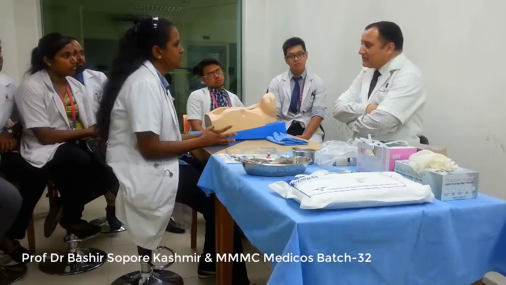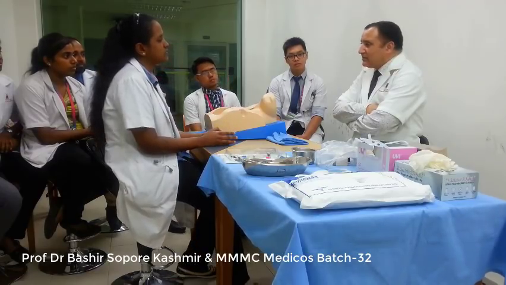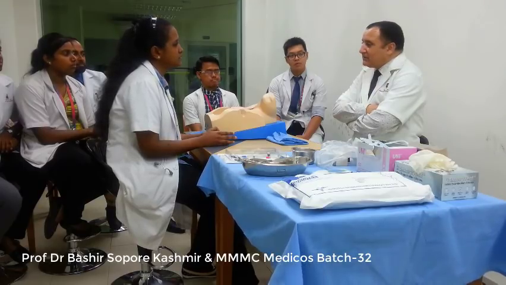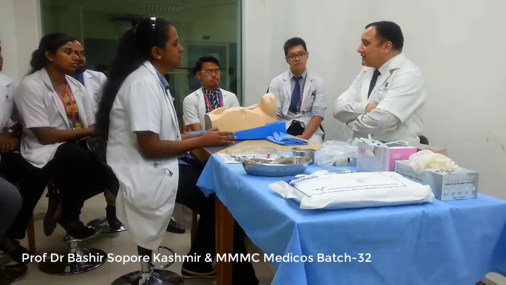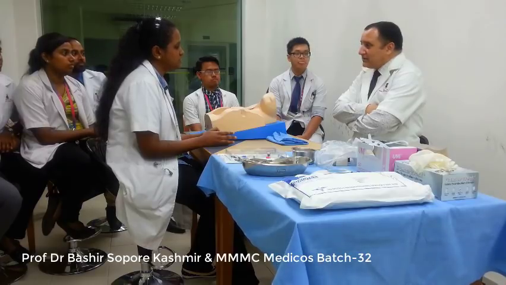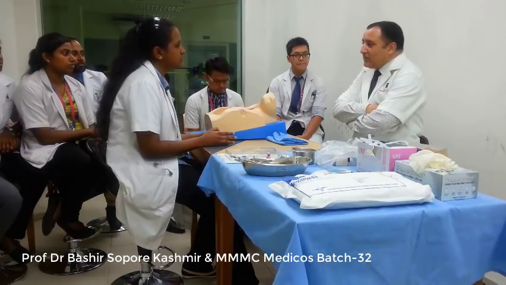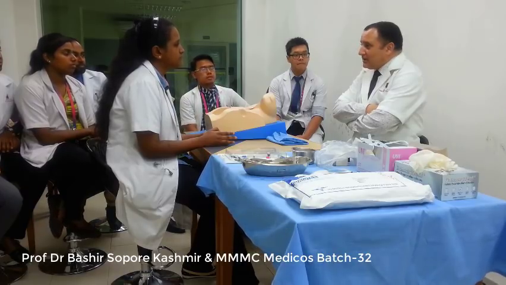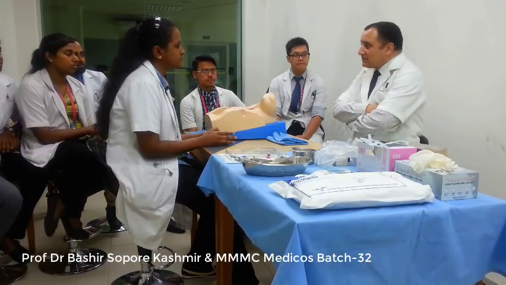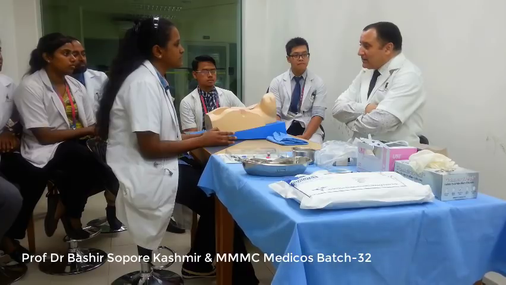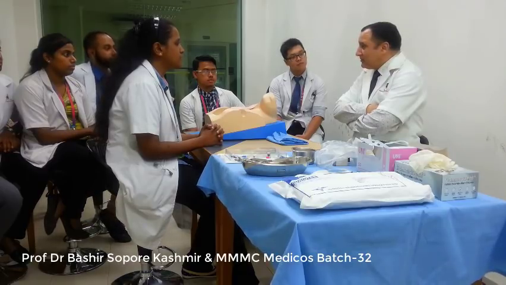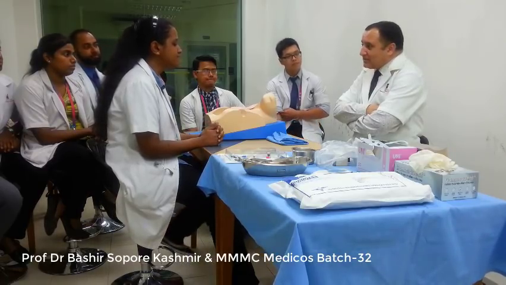The other indications are whenever a person is in cardiac shock, or has severe hypotension. At that time there will be inability to obtain peripheral vein access. The peripheral veins in these conditions will be collapsed, and it will be very difficult to access them, so we resort to central venous catheterization in such cases.